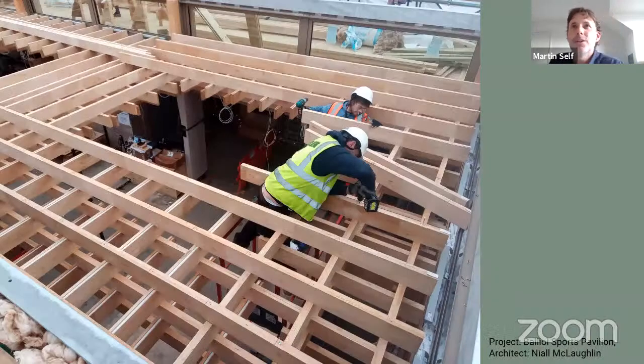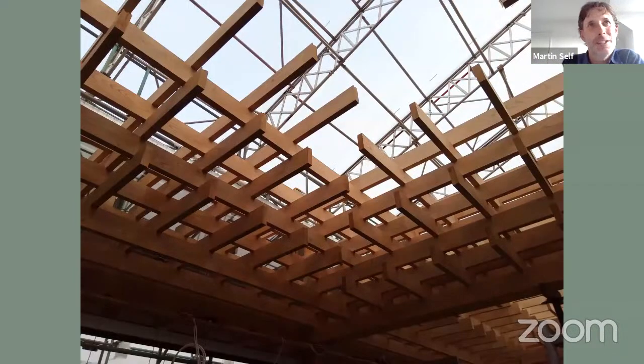Project that's on site in Oxford, Burial Sports Pavilion with Niall McLaughlin. This is just an install job for us, but kind of fun. It's a nice stacking of all of these chestnut beams to make a roof. These were just taken yesterday, these photos.